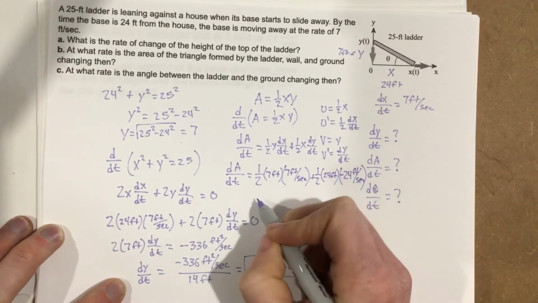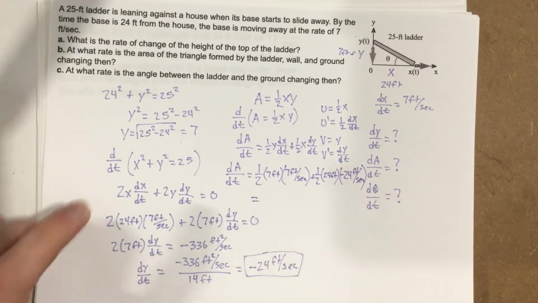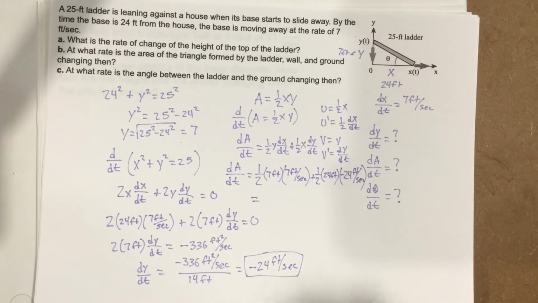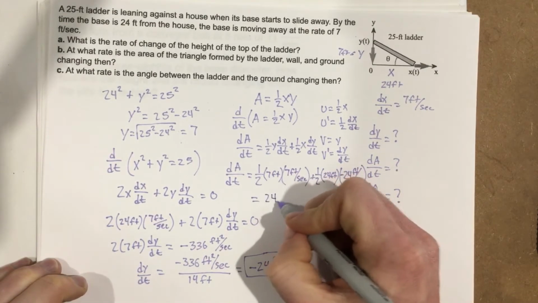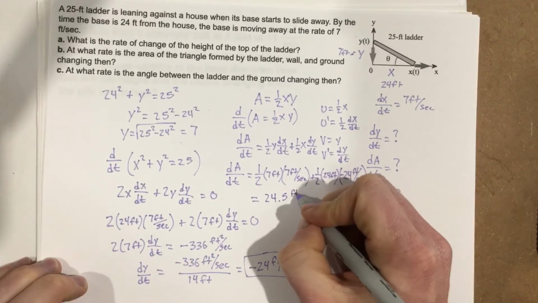So now we can plug all that in, and when we do that, we should end up with seven times 0.5. So we got 24.5 here. And this is feet squared per second.